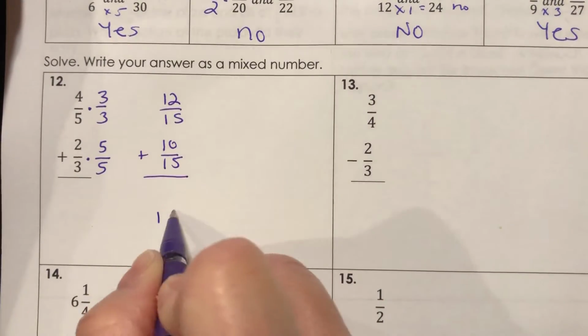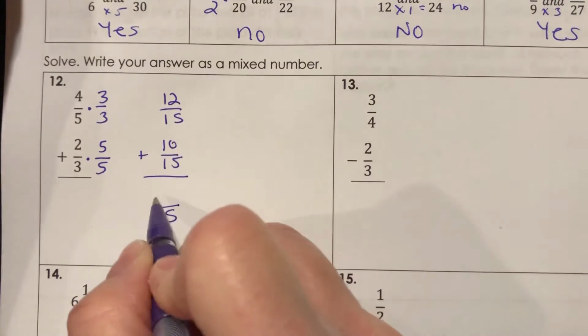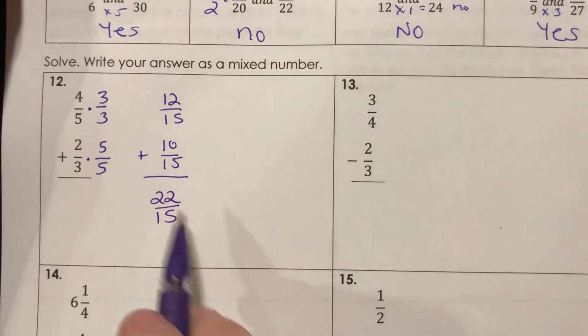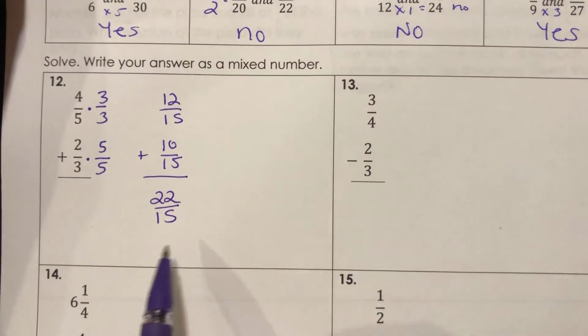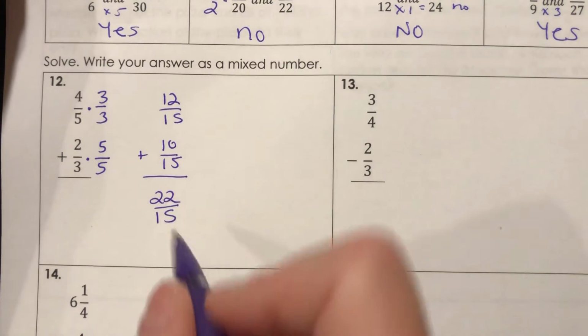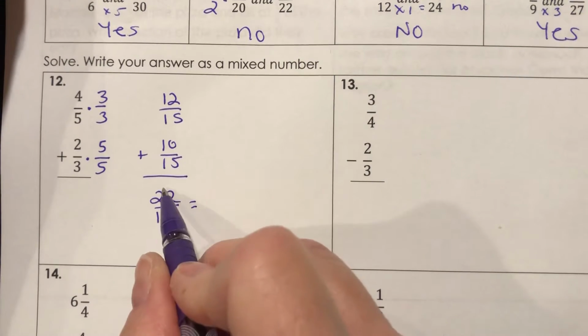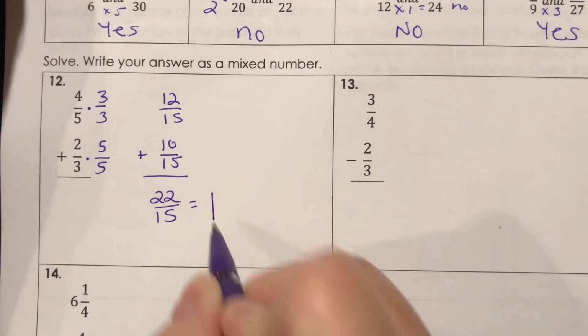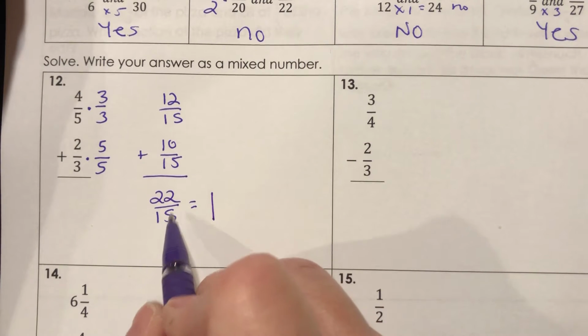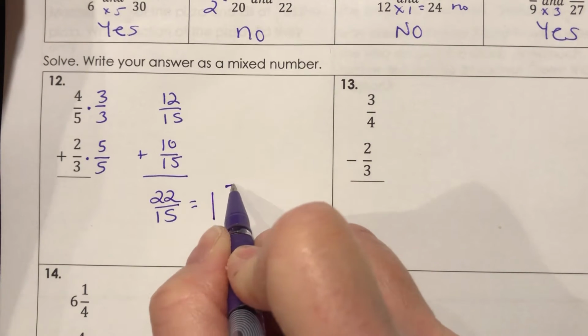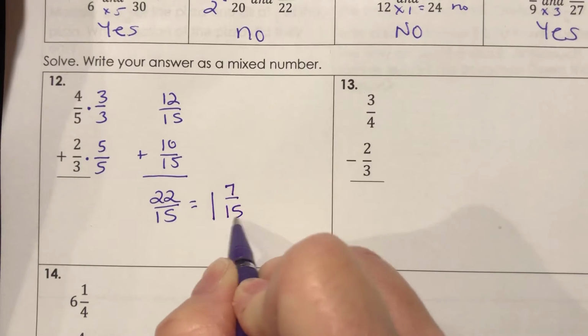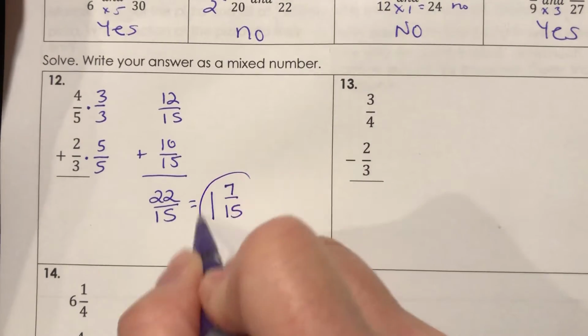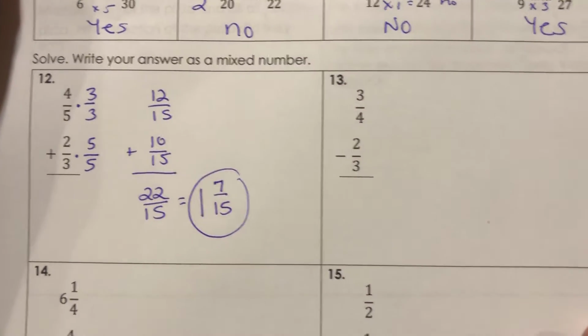Now that my denominators match, I can bring it down. 12 plus 10 is 22. And the directions say to write your answer as a mixed number, so I don't want to leave this. That's improper. I know that 15 goes into 22 just one time. And so I'm at 15, right? 15 plus 7 is 22. And our denominator doesn't change. So 1 and 7/15 is what you should have.